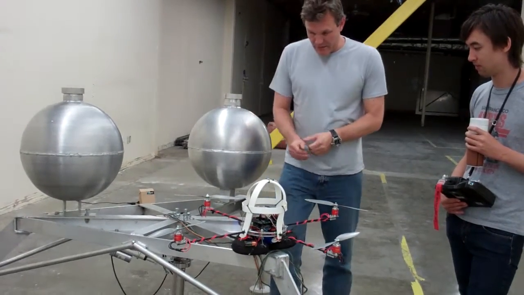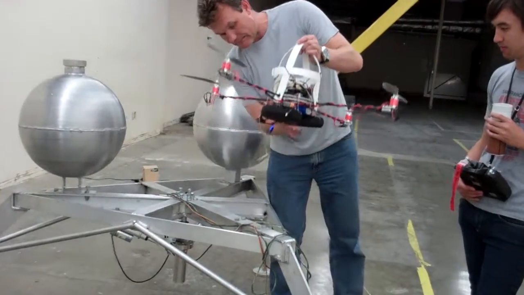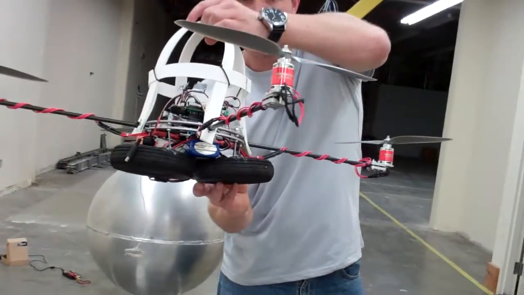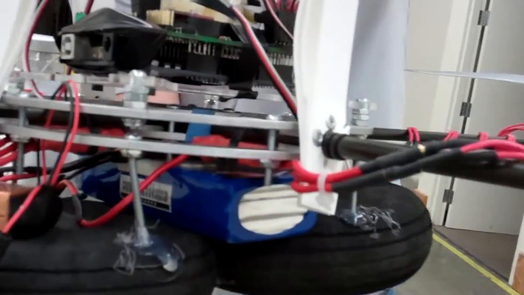And then we have a very big battery here at the bottom that provides power to all the 4 motors.